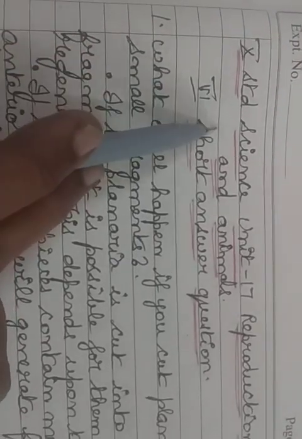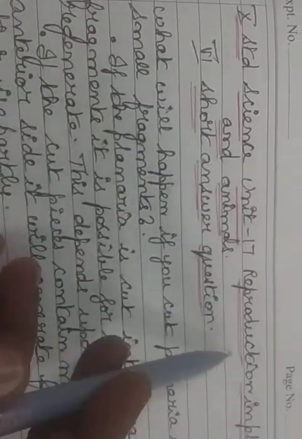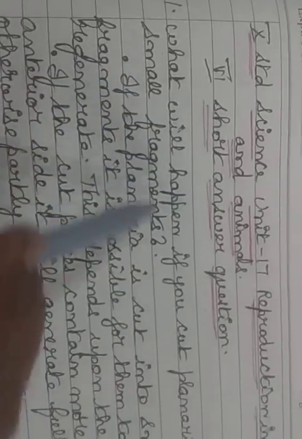In this video, we are going to see 10th Standard Science Unit 17 Reproduction in Plants and Animals. Short answer question. Number 1. What will happen if you cut planaria into small fragments?